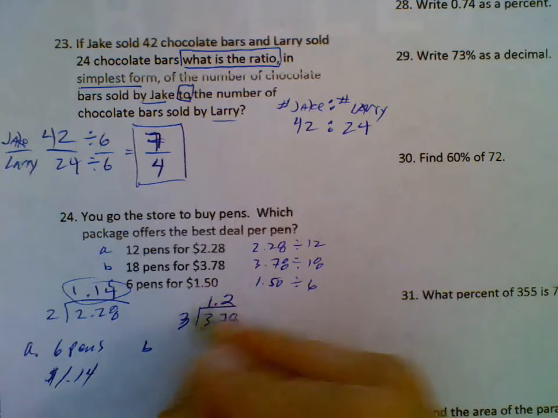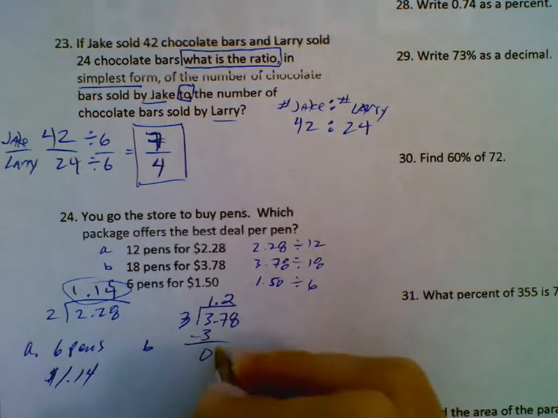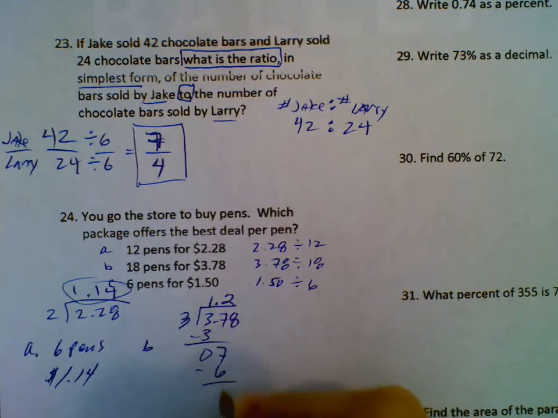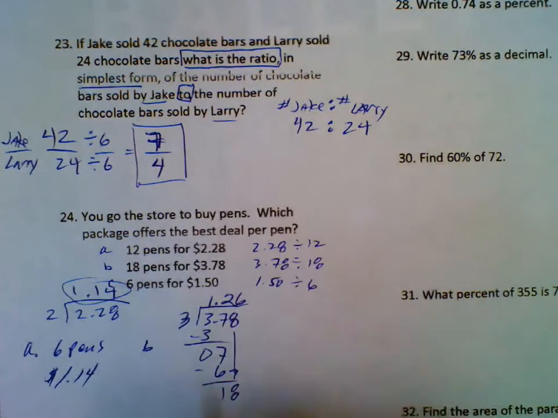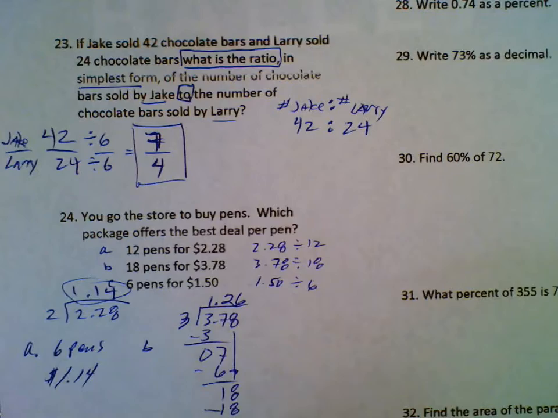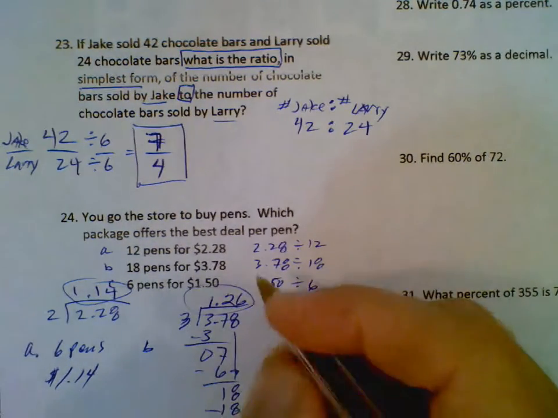So when I did 1 times 3 is 3, we'll go back here a step. That's the 0. Bring down the 7. How many 3's go in 7? 2. 2 times 3 is 6. 7 minus 6 is 1. Bring down the 8. How many 3's go in 18? Well, 6. 3 times 6 is 18. 0. So, boom. This is B.